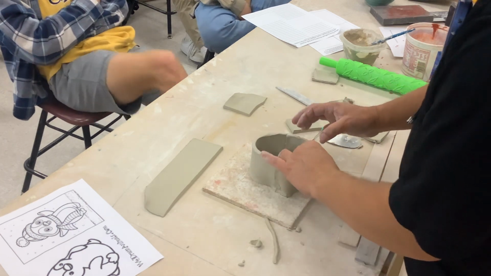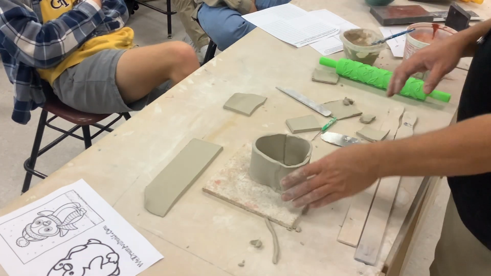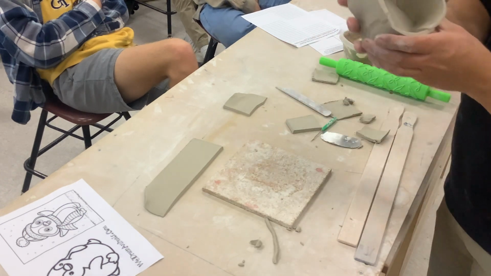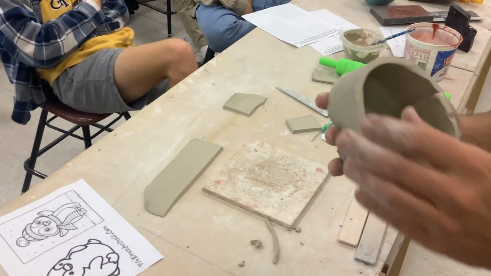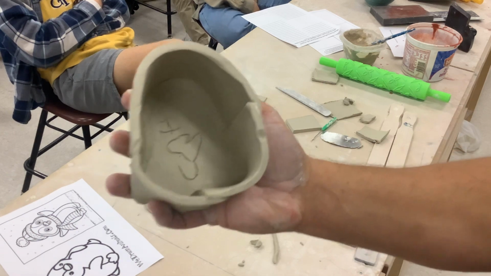Okay, so we have this put together. I'm not gonna go ahead and put the coils in because we want to move forward, but we have that.